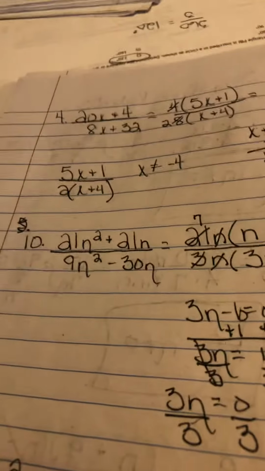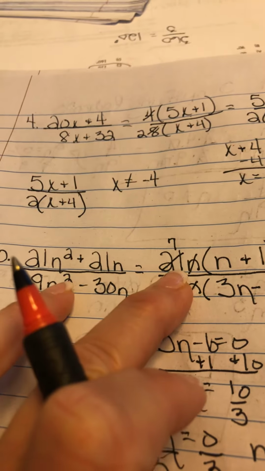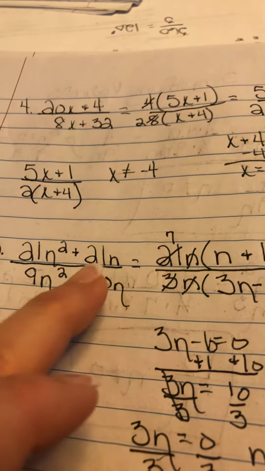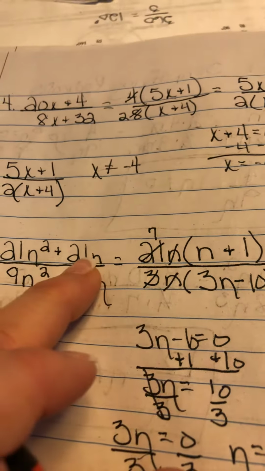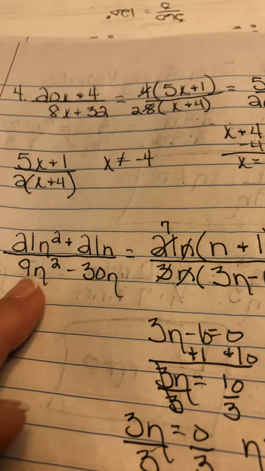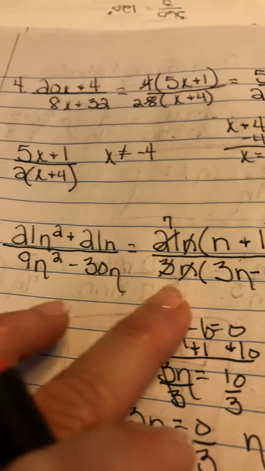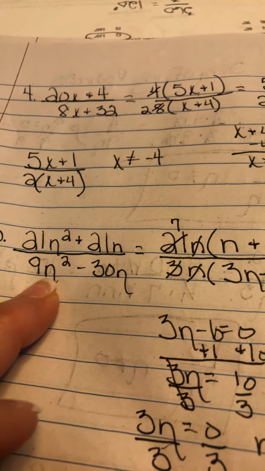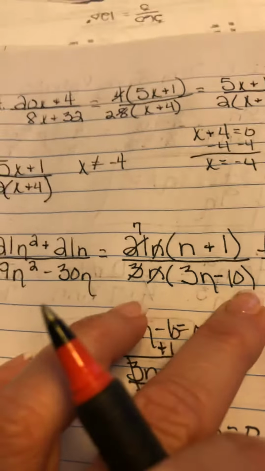Now, number 10, we also have a binomial over a binomial. 21 is in both, so 21 will factor out, and then we have n squared and n, so we're just going to factor out the n. And then 21n will go into 21n squared and n, and 21n divided by 21n is 1. So there we factored out our GCF here. The highest number between 9 and 30 that will factor out would be 3, and then n squared and n factor out the n. So 9n squared divided by 3n is 3n, and negative 30n divided by 3n is negative 10.